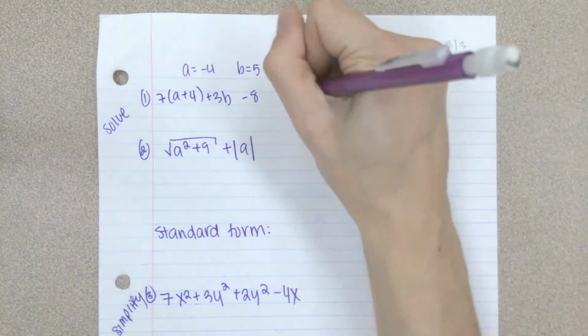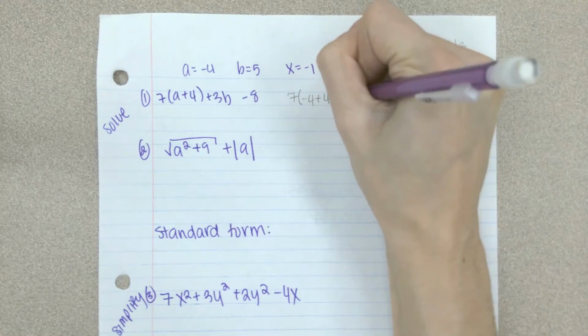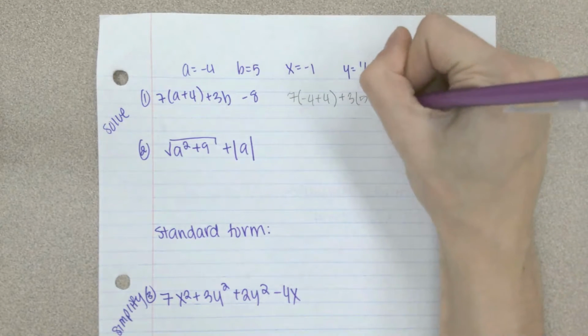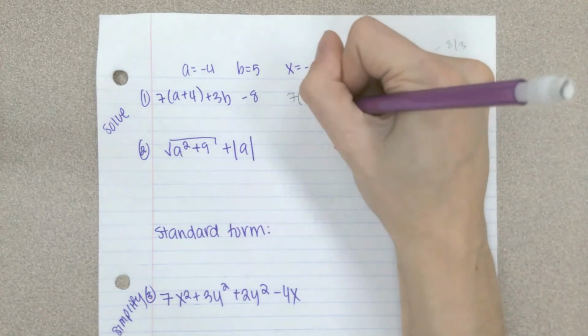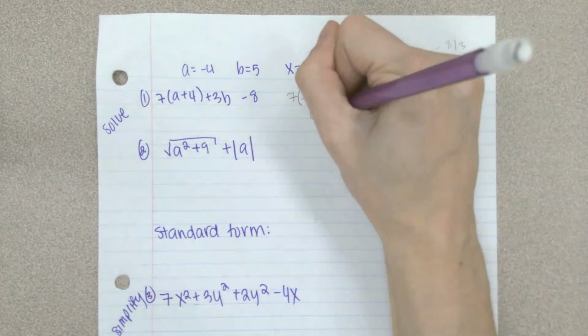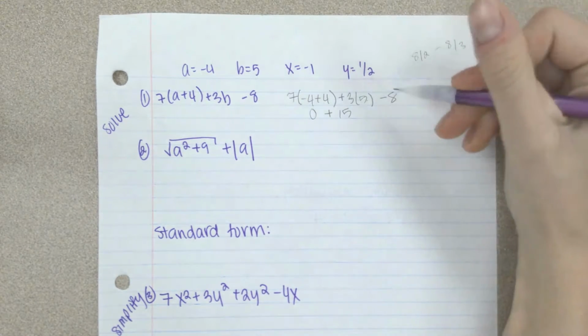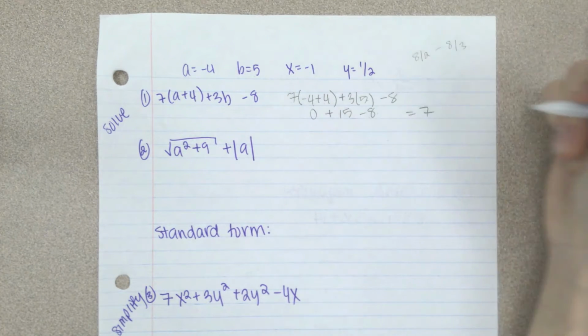So we have 7 times a, which is -4, plus 4 plus 3 times b, which is 5, minus 8. -4 plus 4 is 0. Anything times 0 is 0. So we have 0 plus 3 times 5 is 15, minus 8. 15 minus 8 is 7.